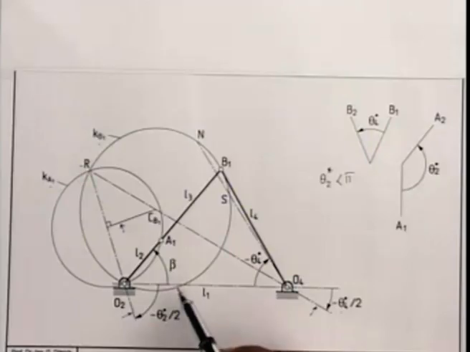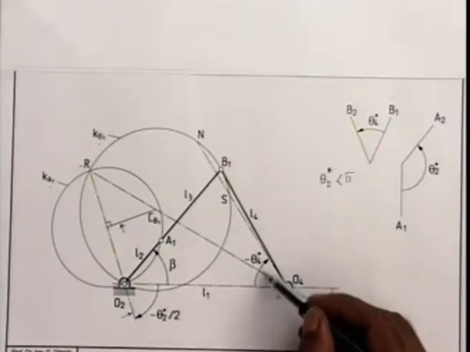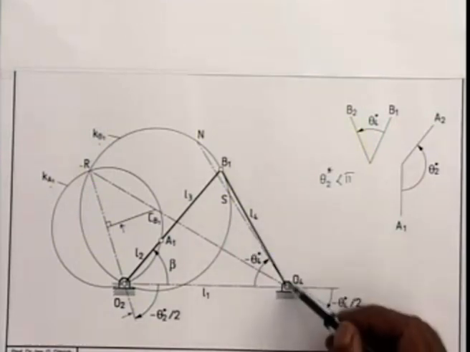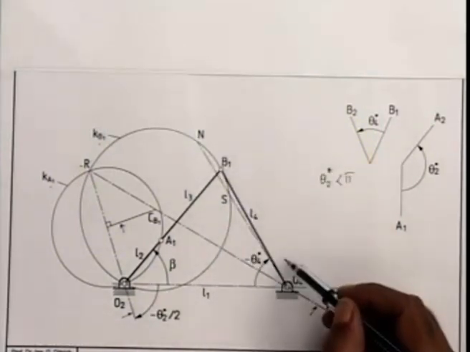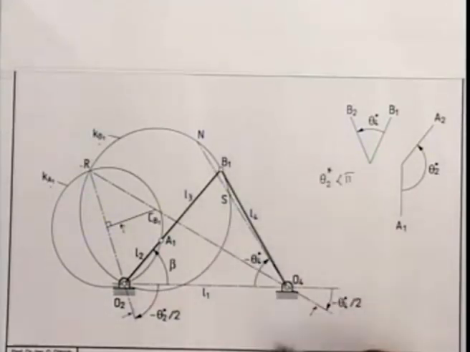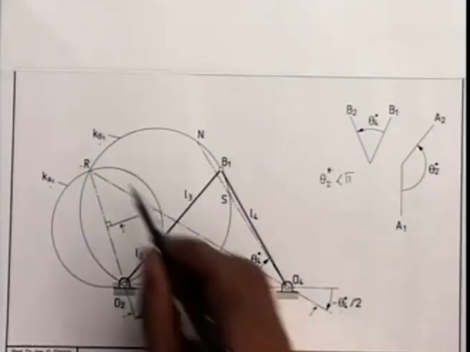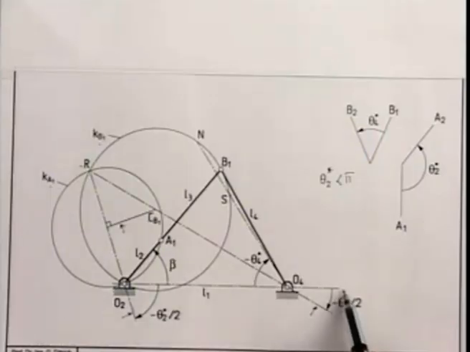But now, if I draw the line O4N at an angle minus theta 4 star, that line O4N comes out like this, intersecting KB1 here again at S. Previously this point of intersection was below O2O4, and S I considered the intersection of KB1 with O2O4.